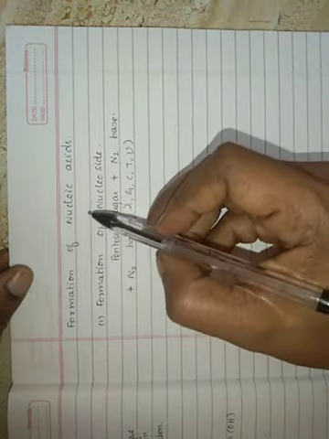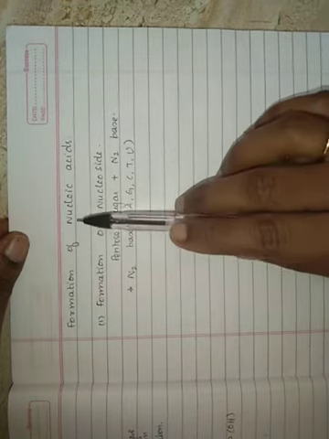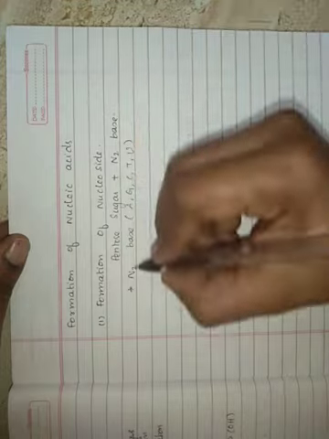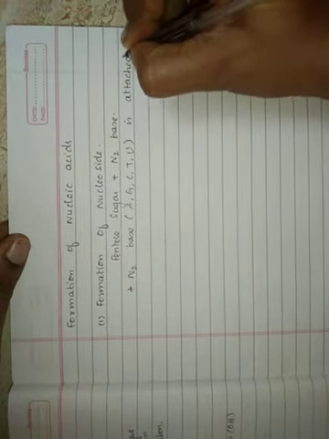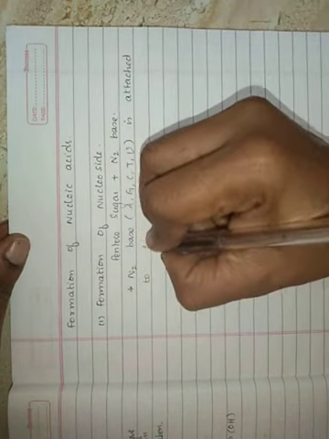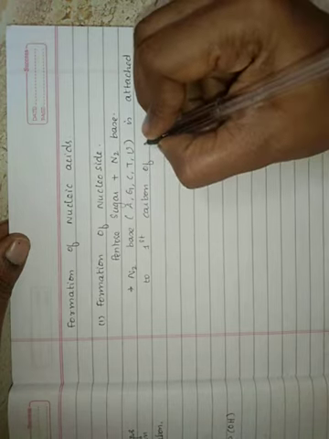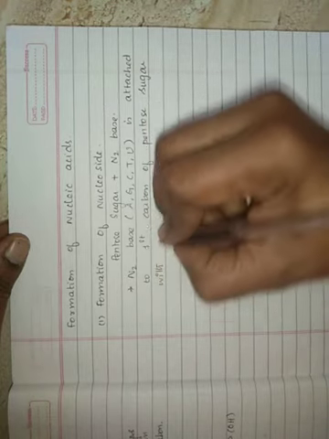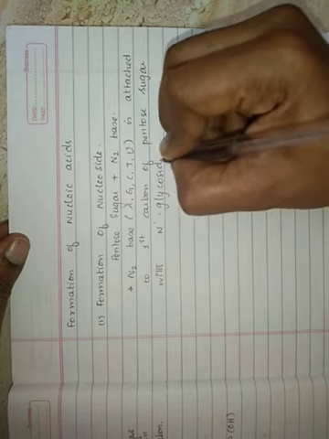Because here we are speaking generally of nucleic acid, we have not yet differentiated into DNA and RNA. Whatever may be the nucleic acid formed, first the nitrogen base is attached to the pentose sugar. So the nitrogen base is attached to the first carbon of the pentose sugar with an N-glycosidic bond.